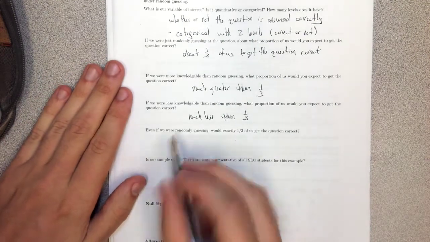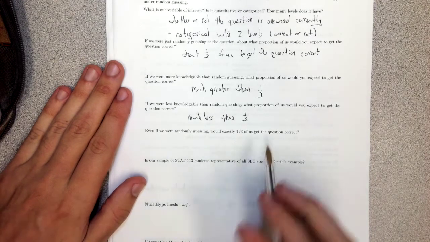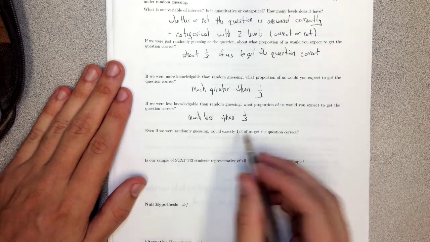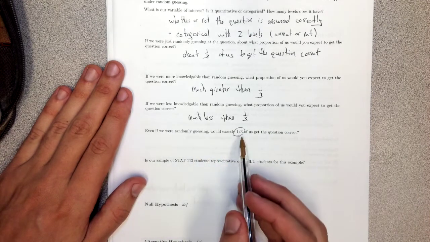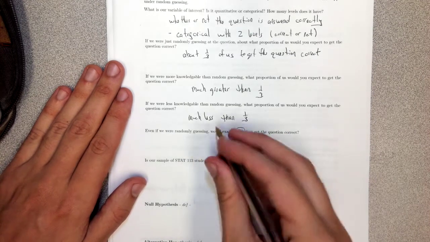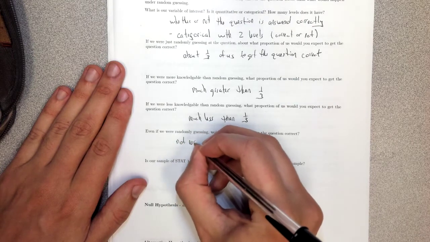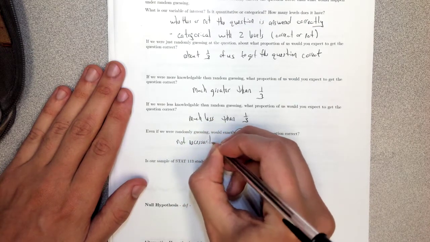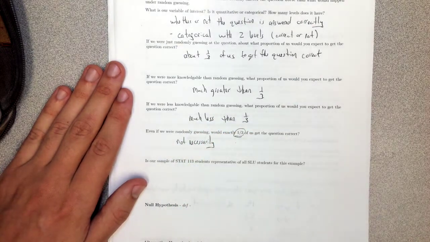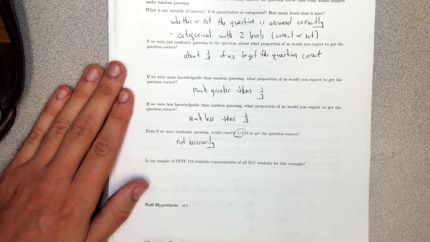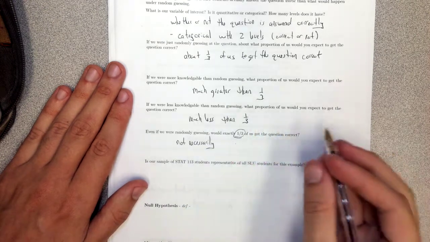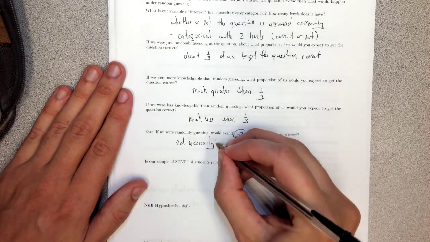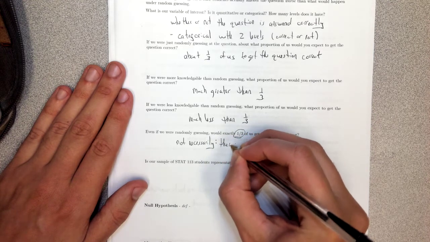And then the really key idea is that even if we were randomly guessing, our proportion that get the question right isn't going to be exactly 1/3. In this case, our sample size was 56, so it's actually impossible for our sample proportion to be exactly 1/3 because 56 isn't divisible by 3. But even if it was, not necessarily.